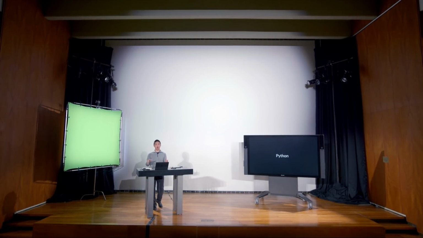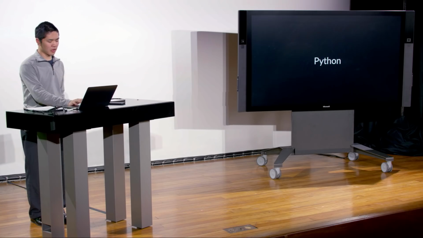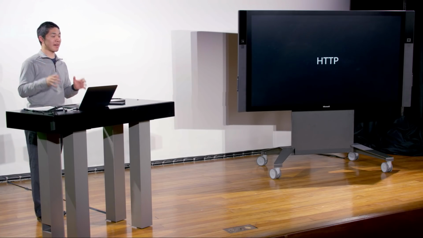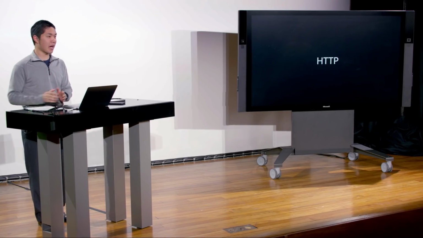So we just got a whirlwind tour of the Python programming language, and now what we're going to do is use Python to begin to build some dynamic web applications. And so before we get there, I just want to take a brief moment to talk about HTTP, Hypertext Transfer Protocol, which is the system that the website and the internet uses in order to interact and communicate between computers and servers.